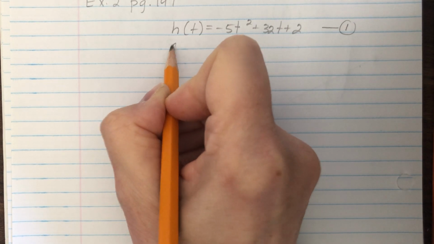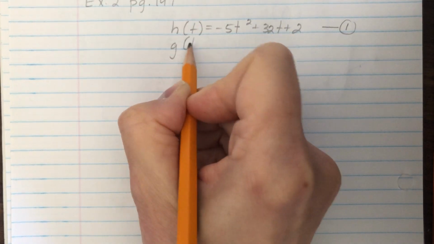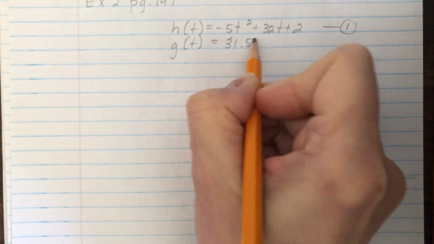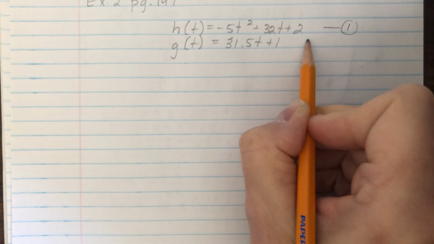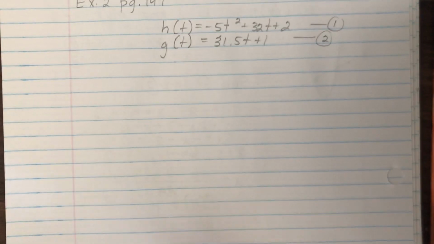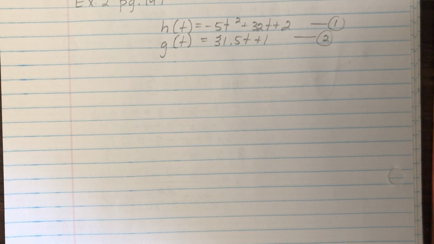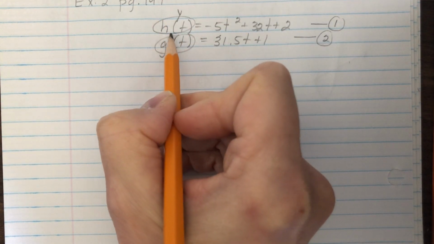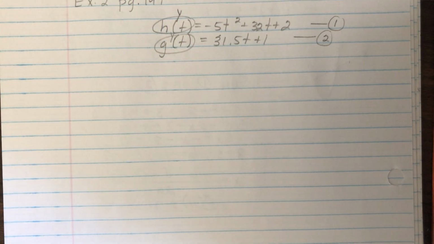And then the second equation is g of t equals 31.5t plus 1. Okay, both of these equations represent the height. So the height of the bullet and the height of the skeet will be the same when the bullet reaches the skeet. And remember, this is just function notation.